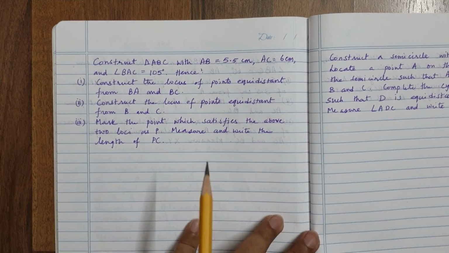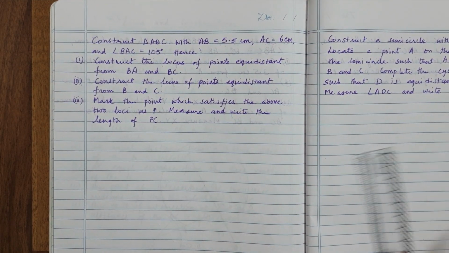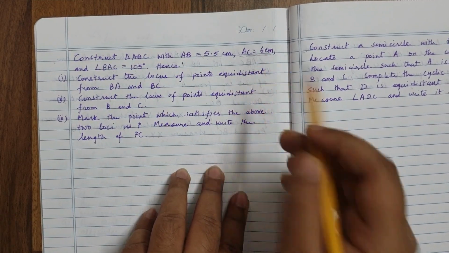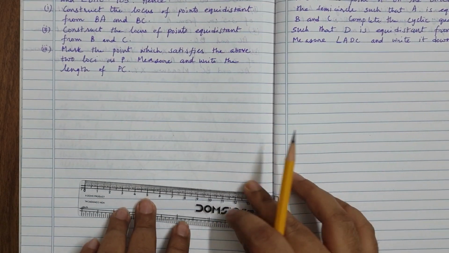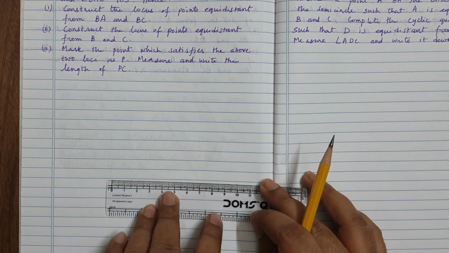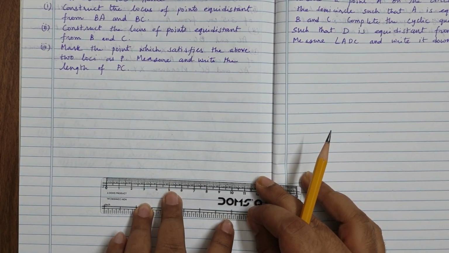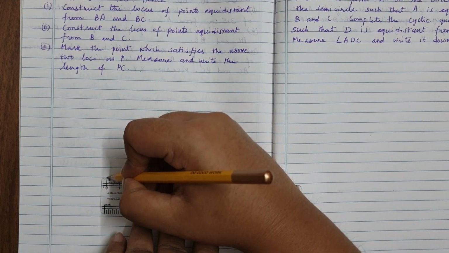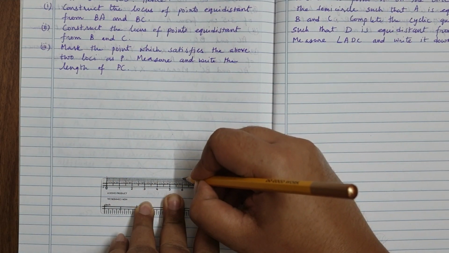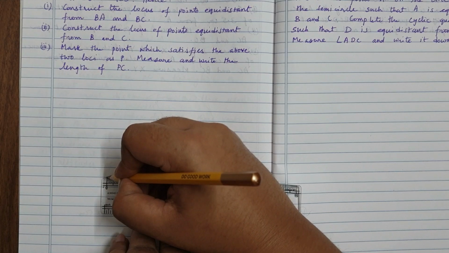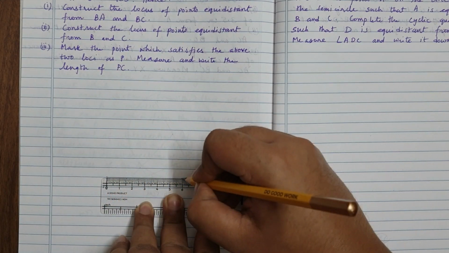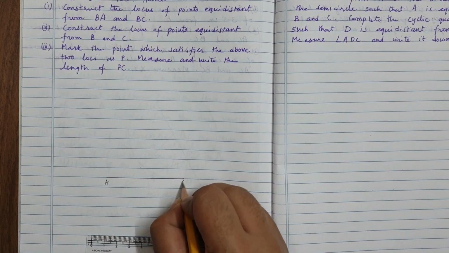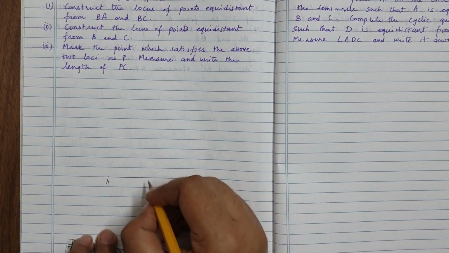So you can draw any one of the line segments first. So let's say I am taking AC equal to 6 centimeter and I'm drawing this line segment here. AC 6 centimeter.